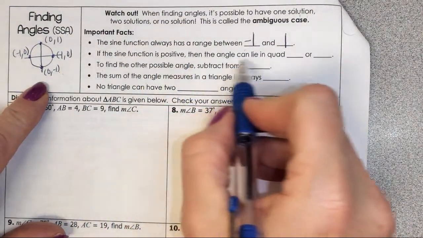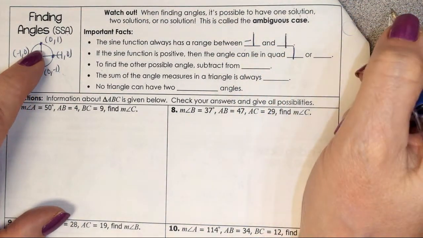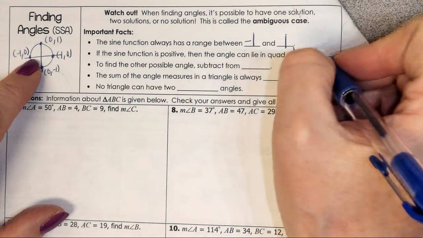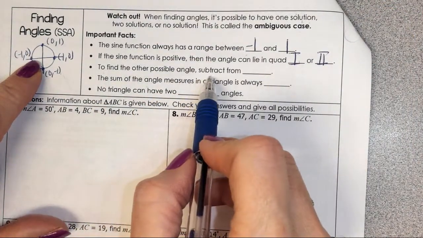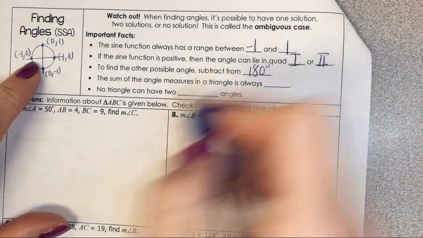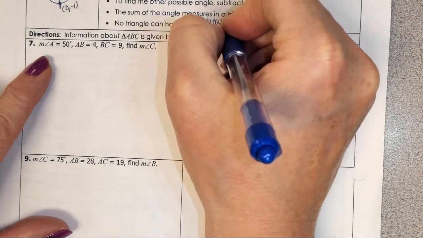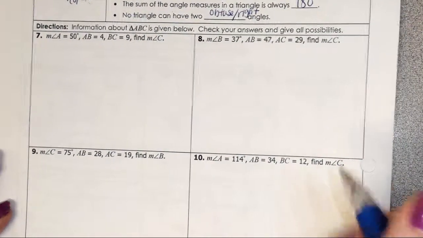If the sine function is positive, then the angle can lie in either quadrant 1 or what else? Which quadrants have sine ratios positive? 1 and 2. To find the other possible angle, what would we do? Subtract from what? 180. The sum of the angle measures in a triangle is always 180. No triangle can have two of what types of angles? Obtuse, correct? And something else too. Right. Okay? Can't happen.